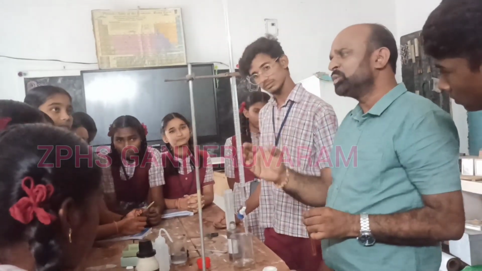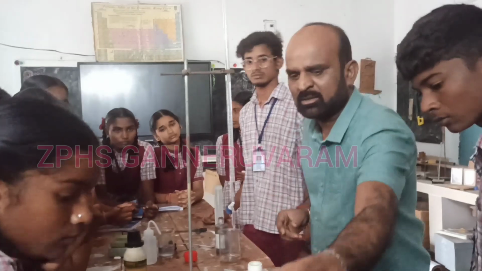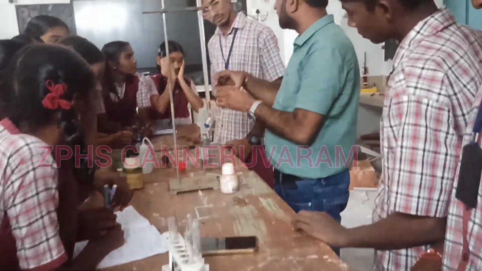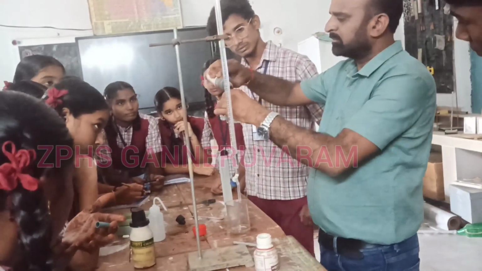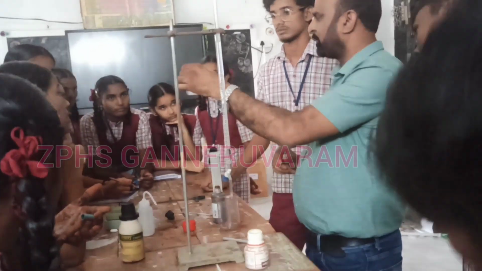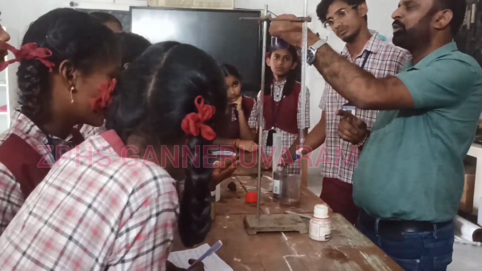So why do we use this burette? If you take the beaker with the sodium hydroxide and add this red litmus, the red litmus changes to blue color.